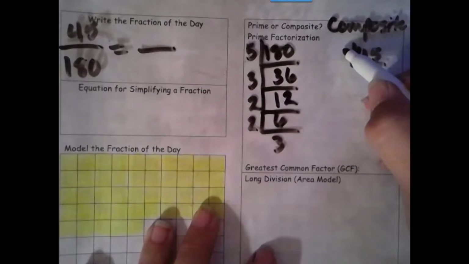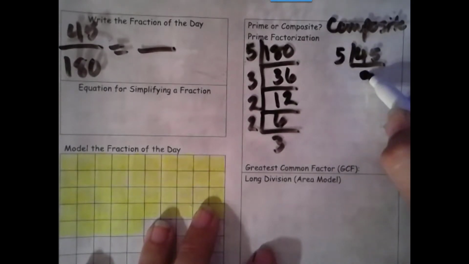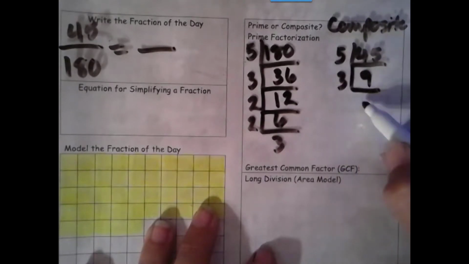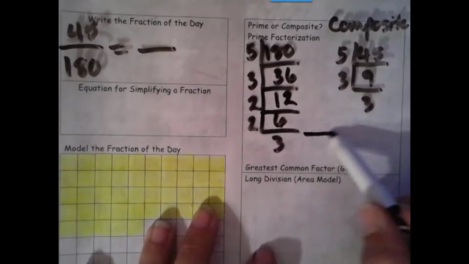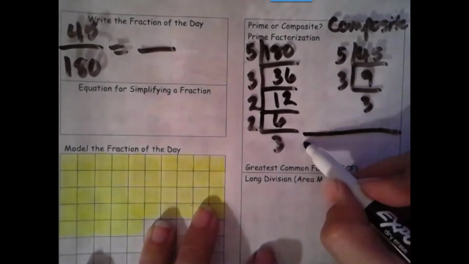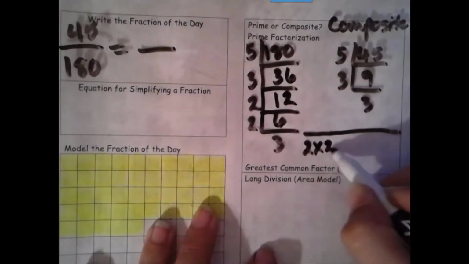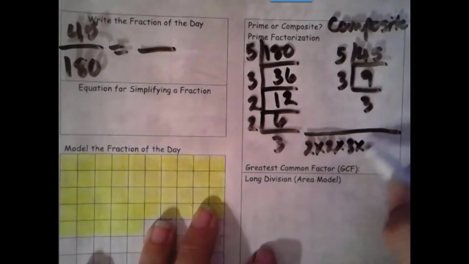45 ends in a 5, so I can divide by 5. 5 times 9. 9 can divide by 3. I get 3. 3 is prime, and we're done. So let's list our prime factorization for our denominator: 2 times 2 times 3 times 3 times 5.